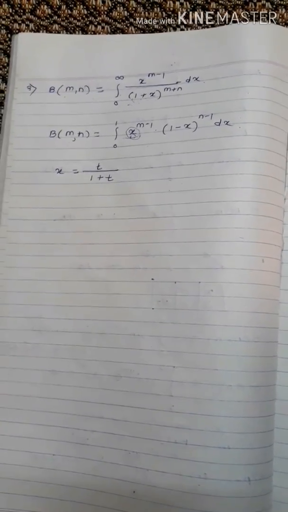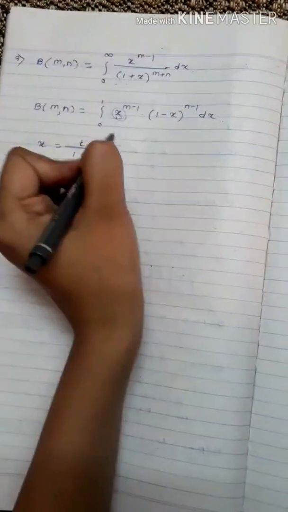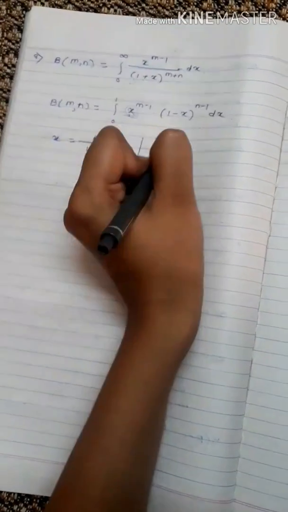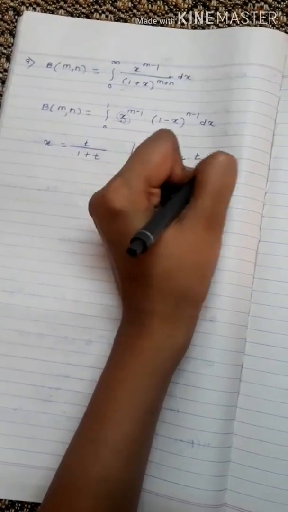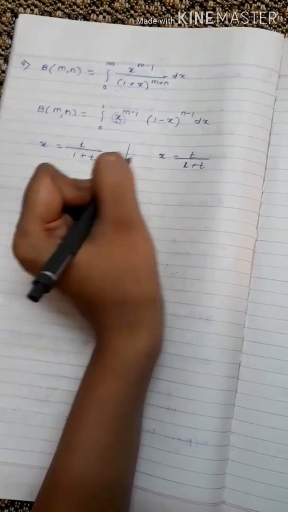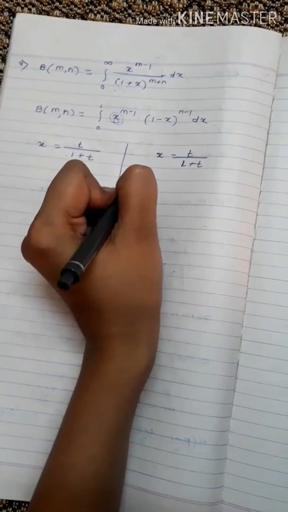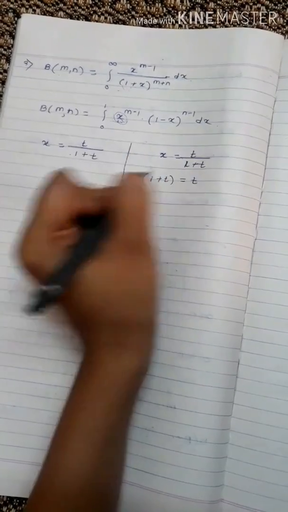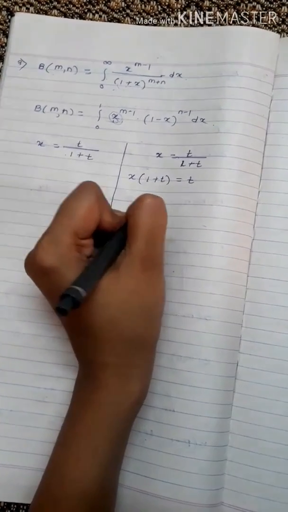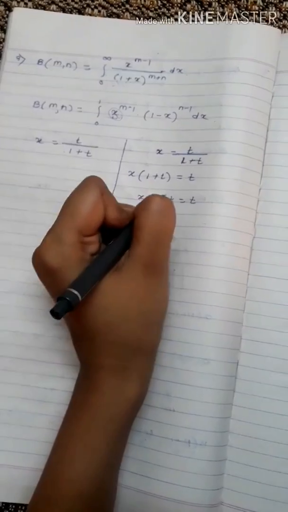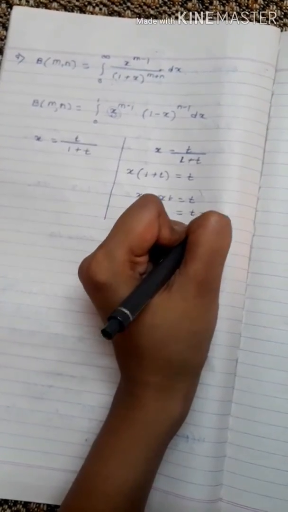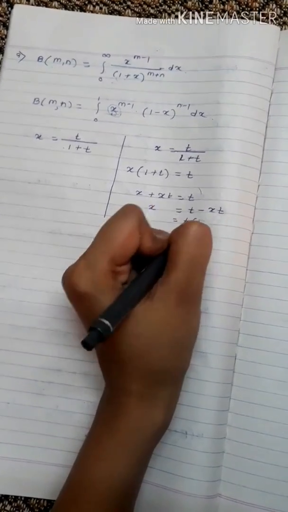And why am I choosing this particular substitution? Because using this equation t upon 1 plus t, I can find the value of x. Just cross multiply. So x plus xt equals t. Shift the xt term to the other side. So t minus xt, take t common, so 1 minus x.